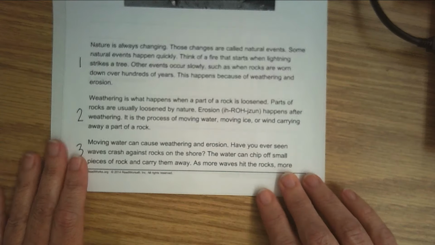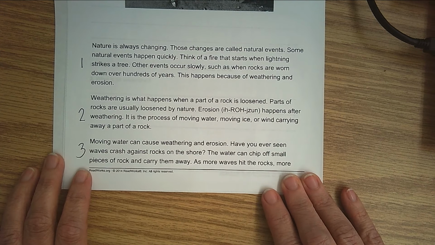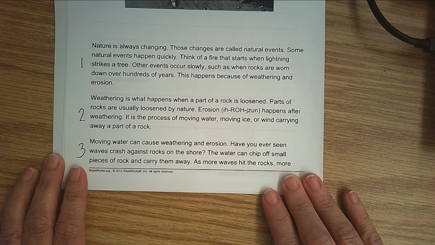Paragraph 1. Nature is always changing. Those changes are called natural events. Some natural events happen quickly. Think of a fire that starts when lightning strikes a tree. Other events occur slowly, such as when rocks are worn down over hundreds of years. This happens because of weathering and erosion.